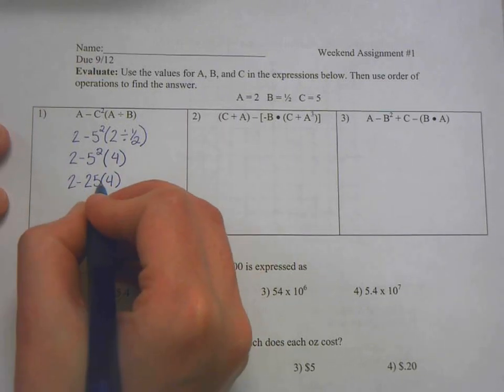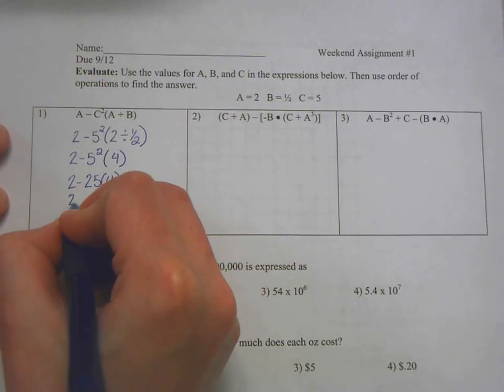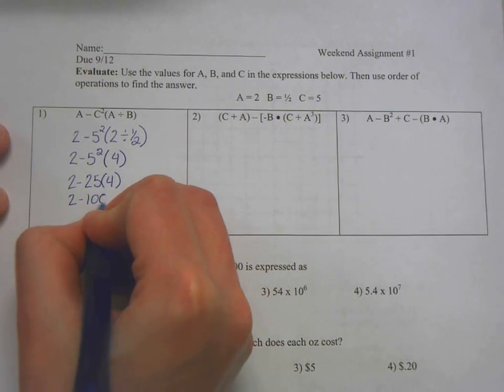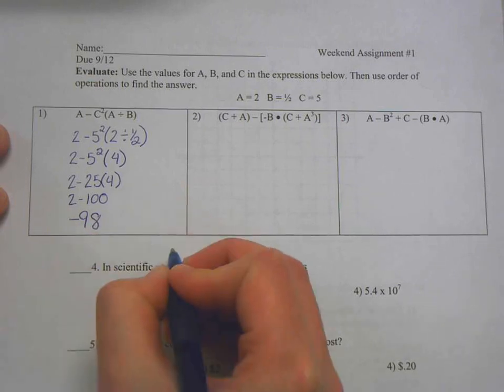Now I only have 2 things left, and multiplication comes before subtraction. So I'm going to multiply first. And then 2 minus 100 is negative 98.